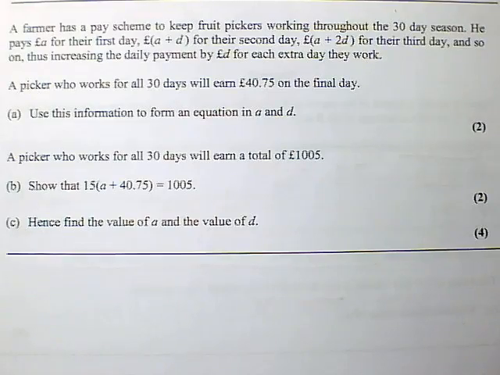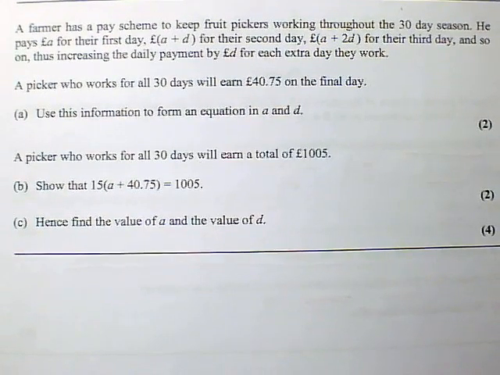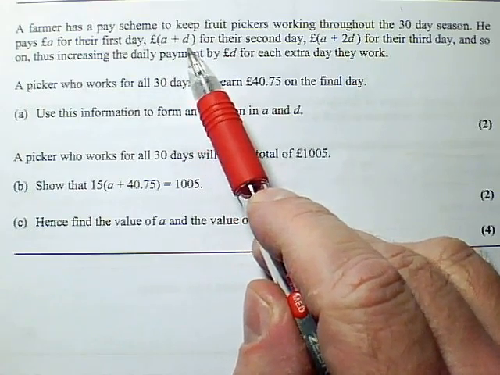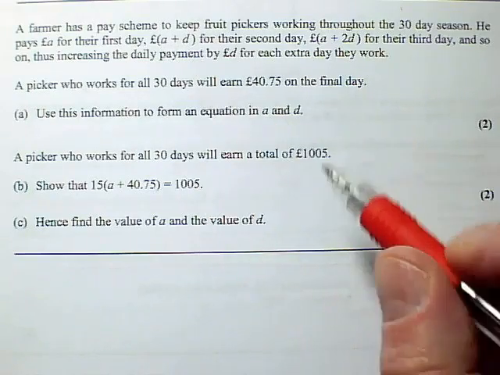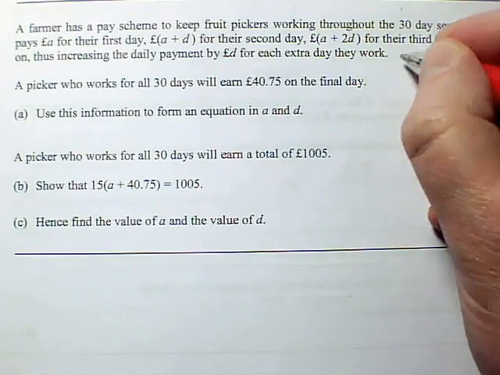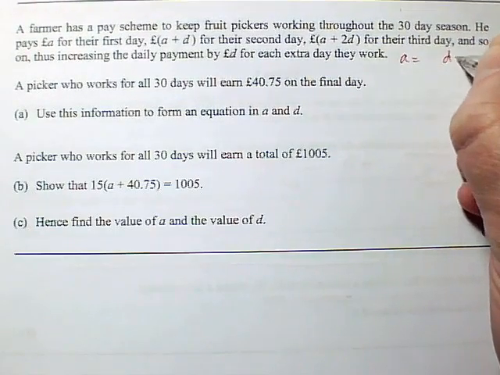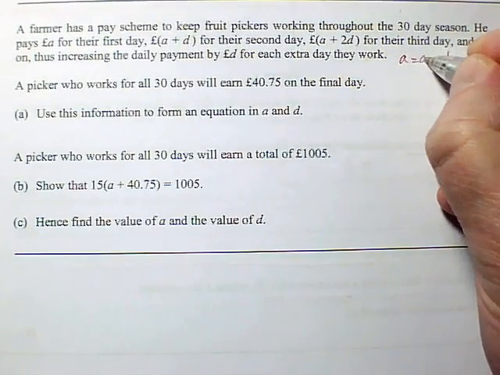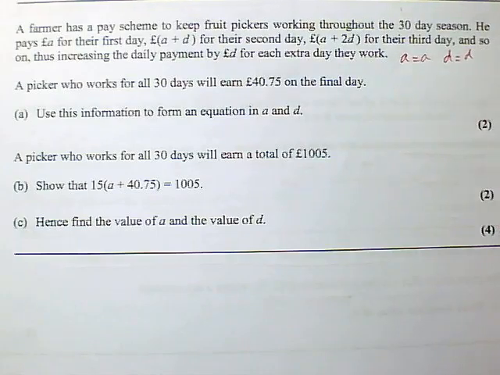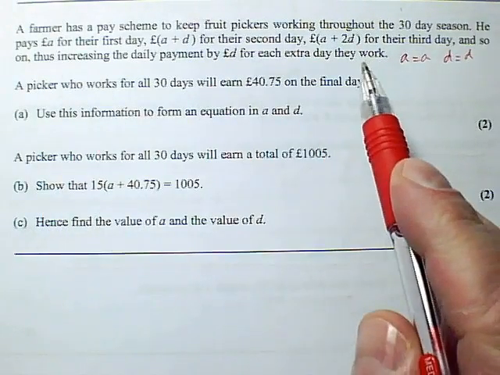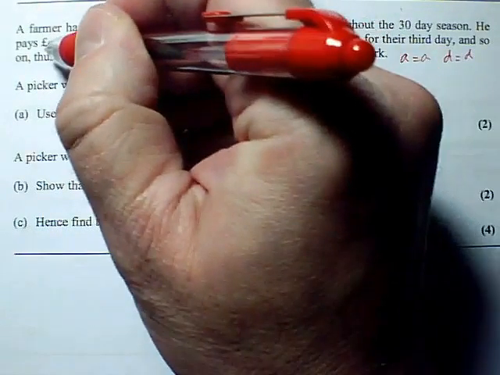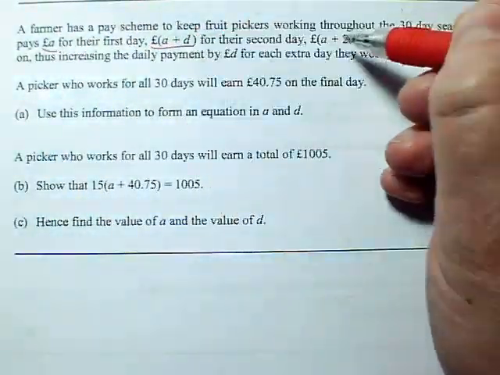Okay, as soon as we clap eyes on all of these words on a Core 1 question, we kind of know this is going to be the question about arithmetic series, and the use of the letters A and D are a bit of a giveaway, because when we set up an arithmetic series we always want to know what A and D are. In this particular case we're just going to have to work with the letters A and D.